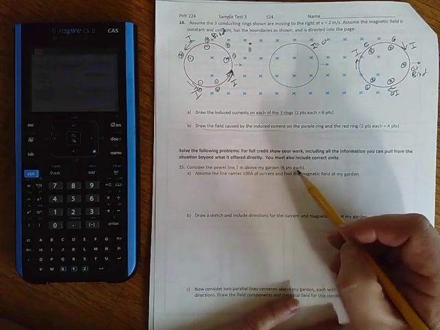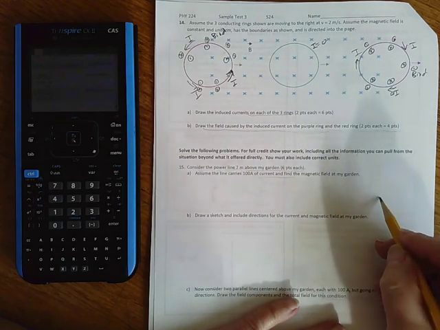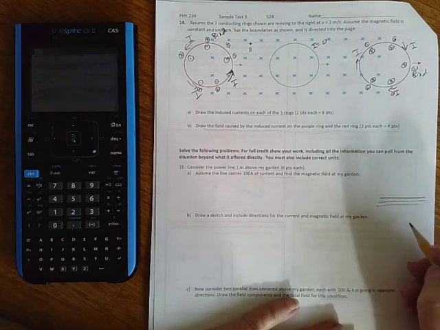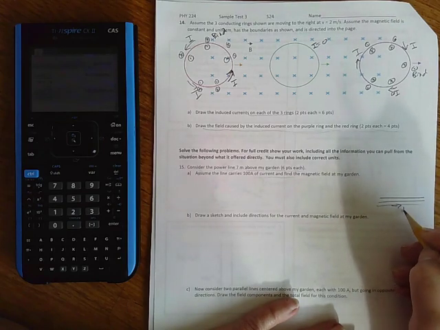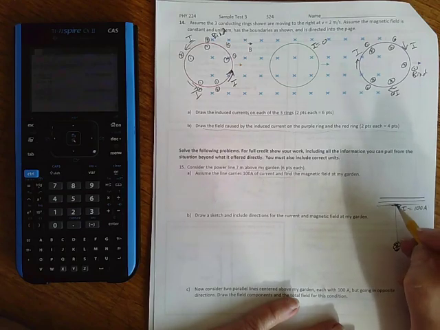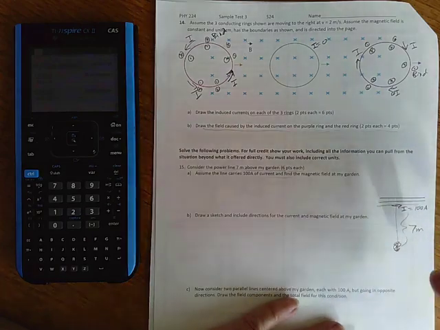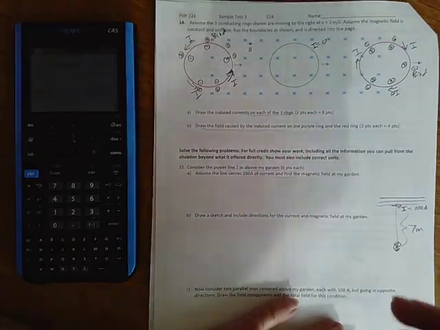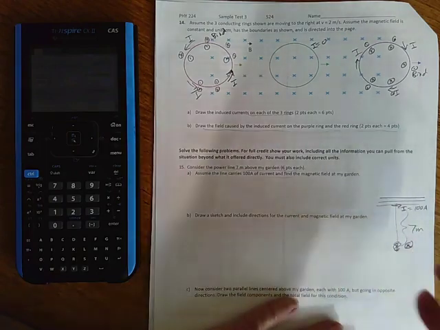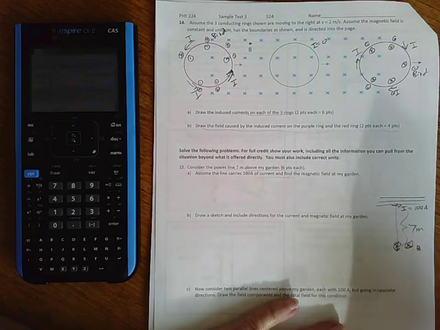Consider a power line 7 meters above my garden. Assume the line carries 100 amps of current. Find the magnetic field. So we've got a power line with current, and one of the wires 100 amps. Got a garden down here, the distance 7 meters. If we've got a current like this, the field is going to be going down here. It's going to be straight into the page. Current going like that, so this would be the B field from the wire, from the power line.